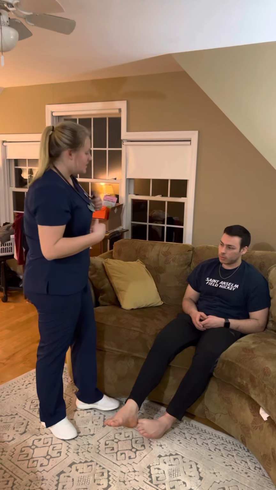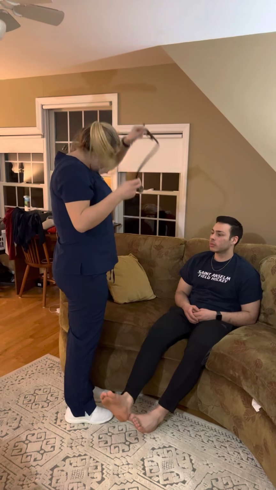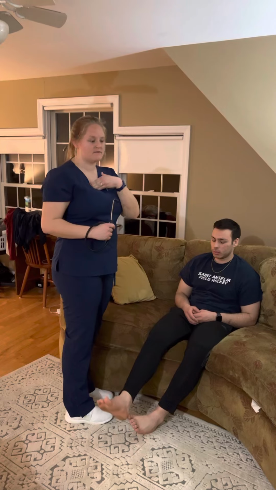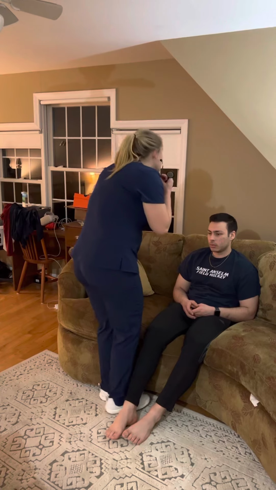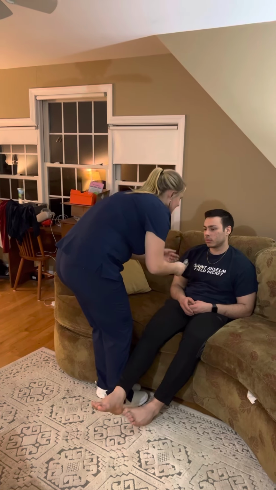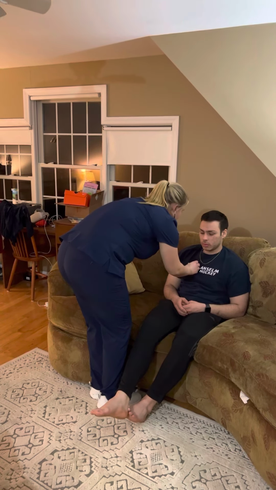So next, I'll move on to his cardiac assessment, and I will start by auscultating on his aortic space on the second intercostal space on the right side of his sternum. And in this video, I'm just going to do it over his clothing, but normally in a clinical setting, I would make sure to do it right against his skin. So as I said, I'm going to start on his second intercostal space in the aortic.